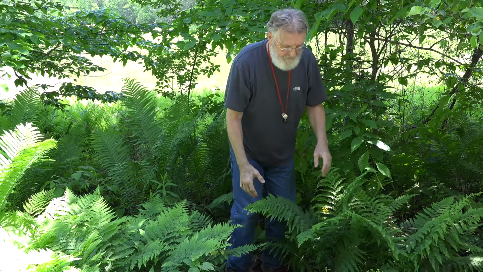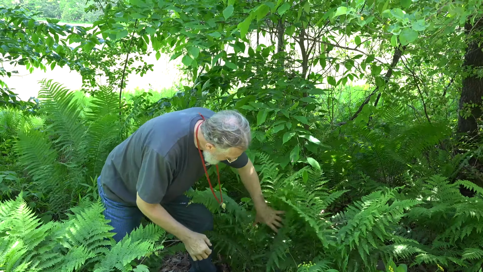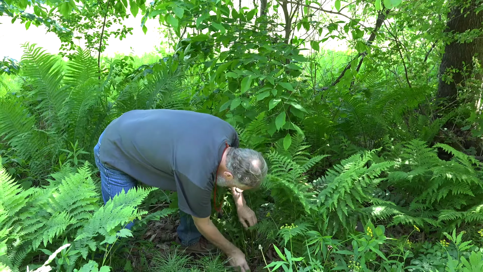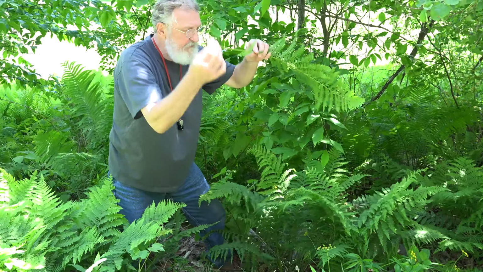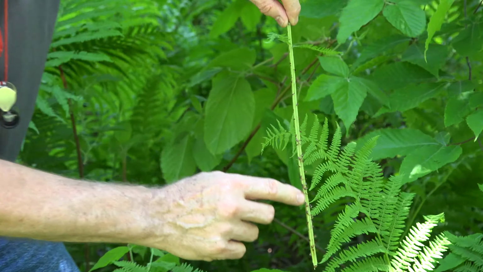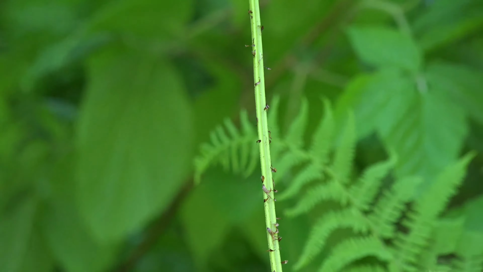Then another term we'll use is that the bottom of the frond, the stem, is scaly. As I dig down here, oops, I broke it off, and I grab one of these fronds, you can see all the scales, which are small leaflets on the stem.